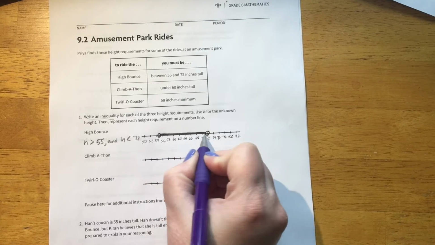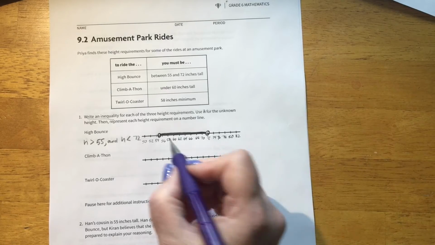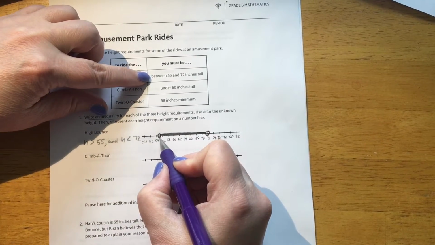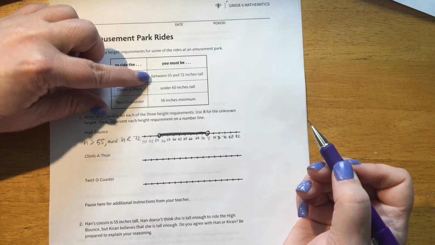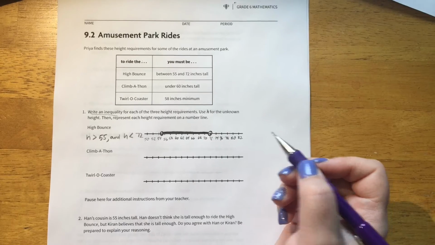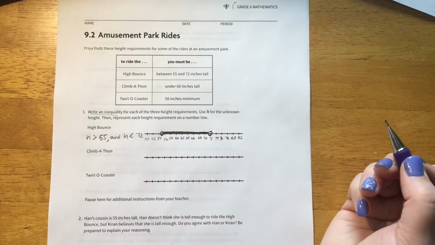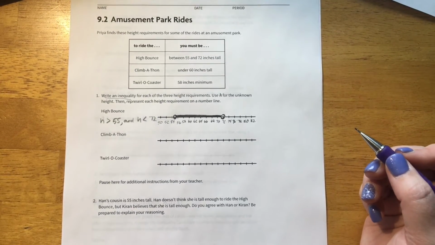And look, our two graphs run into each other. And that's exactly what I expected, because we knew we had to be between 55 and 72. So I knew that those would be the boundaries of our graph. So there's our graph. H is between 55 and 72 inches tall. Okay? Next one, the climathon.